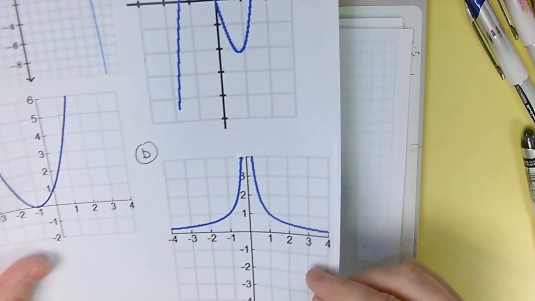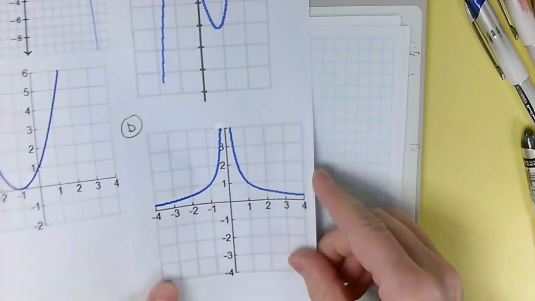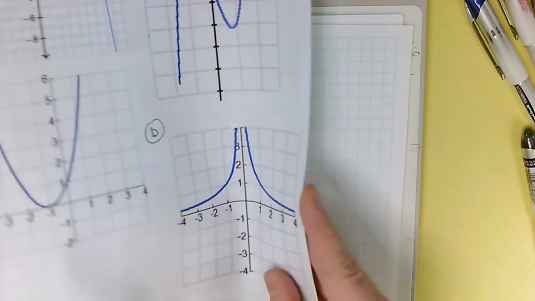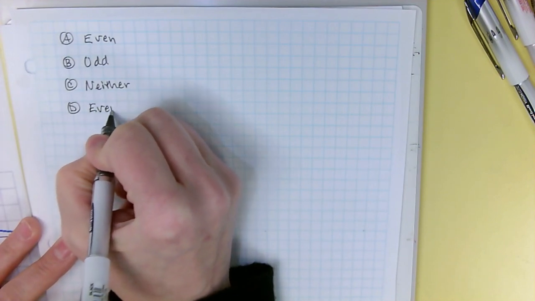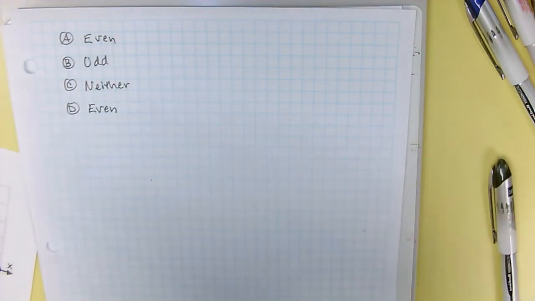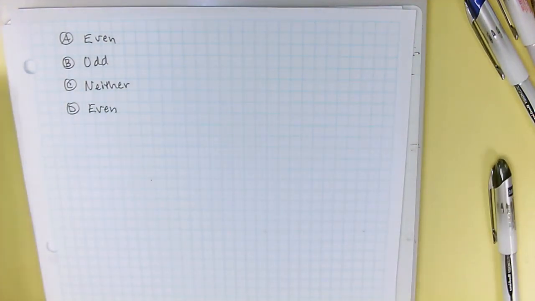Okay, then let's look at D. If I fold this graph along the y-axis, it's going to map onto itself. So D is even. All right, so that's how you identify even and odd graphs visually.